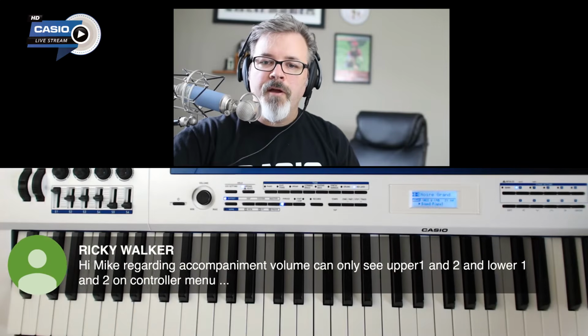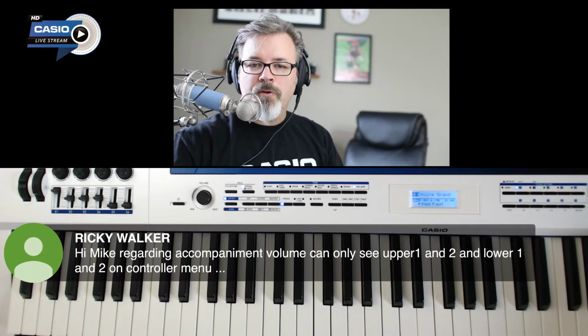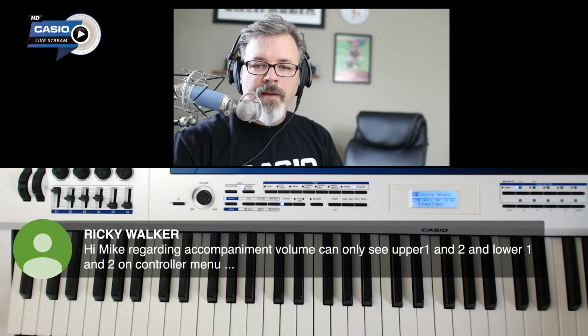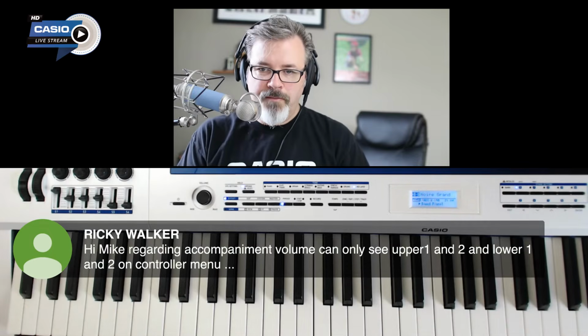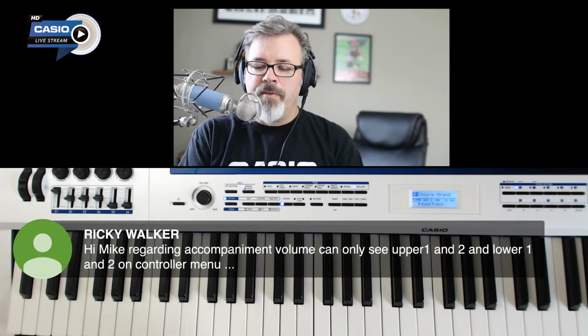So Ricky's got a question while I noodle here on the keyboard. See if I can pull that up. Regarding accompaniment volume, can you see only upper 1 and upper 2 and lower on the controller menu? Ricky, I might have to ask you to rephrase that question. So accompaniment volume, as we were talking earlier, it's listed as balance. So I think you can assign that to a knob. We'll double check. I think Roger found it a minute ago.